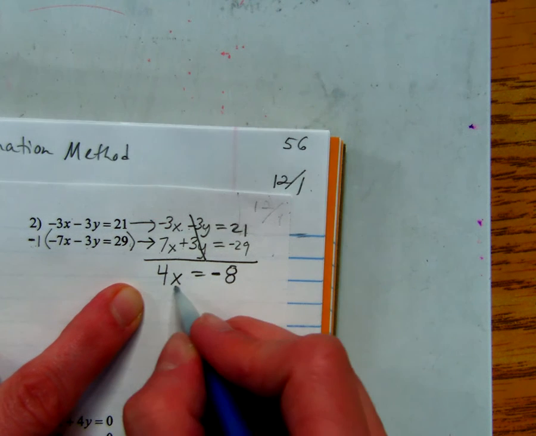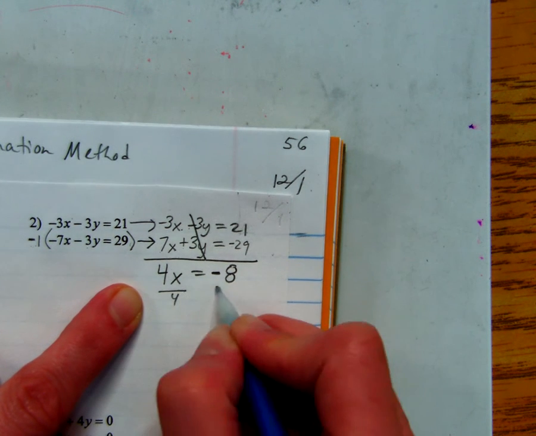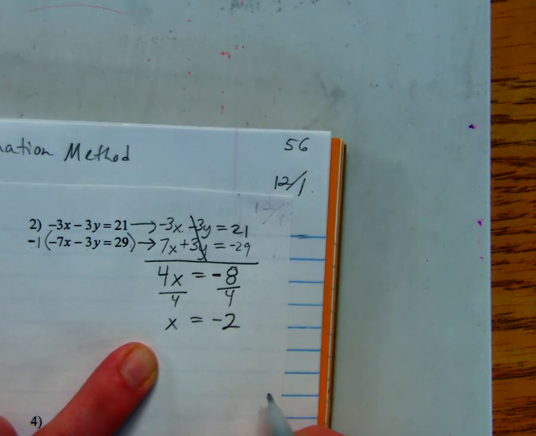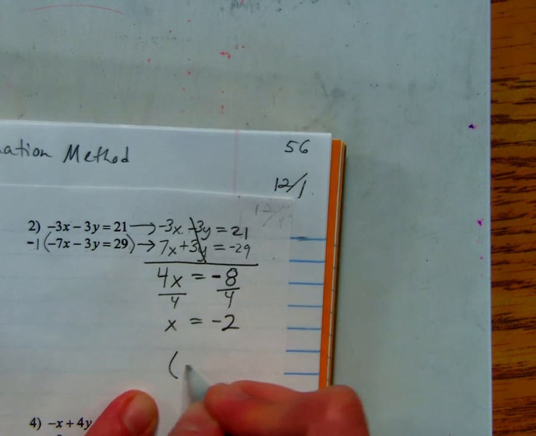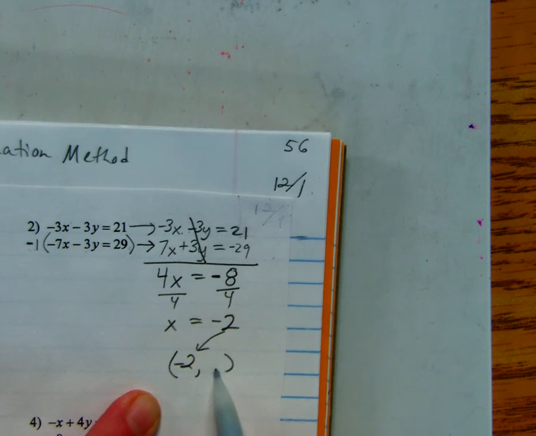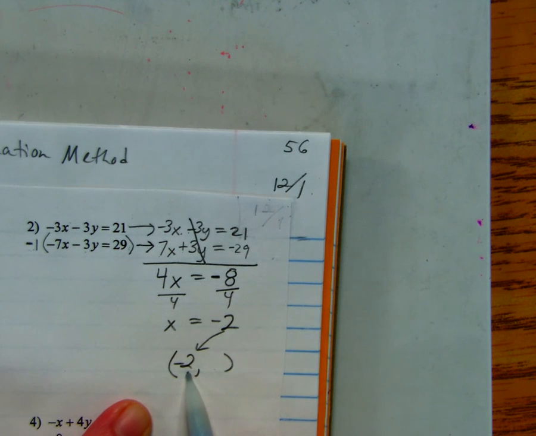And then we just solve for x. So divide by 4, and x is negative 2. So on my final answer, the x always comes first. So that's the first part of my answer. That's the x coordinate. And then we have to find the y coordinate.